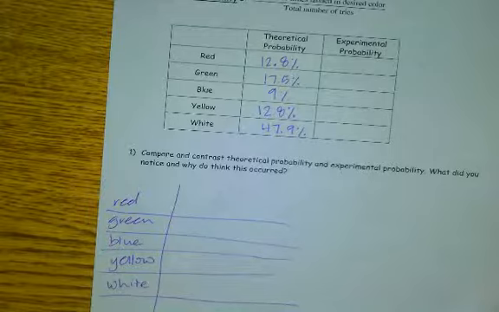5 green, 2 blue, 3 yellow, and 2 white. 3 red, 5 blue, 5. Oh my God. I have a 93 average. How many did you have?